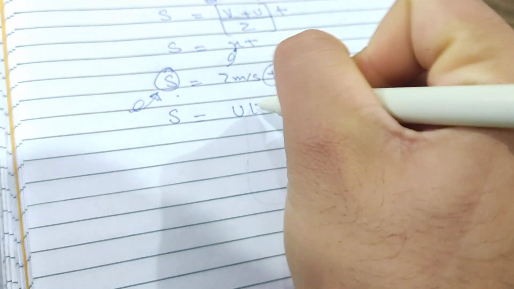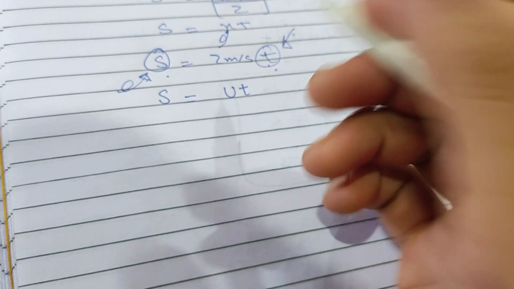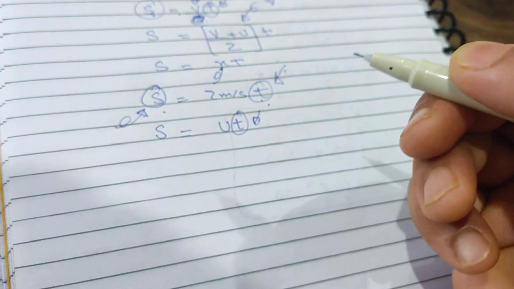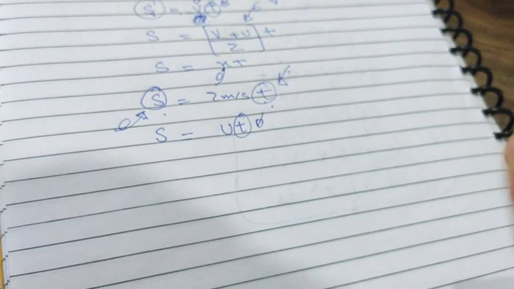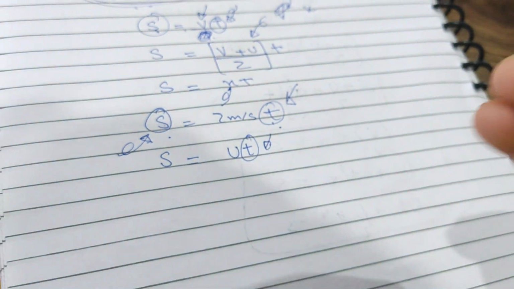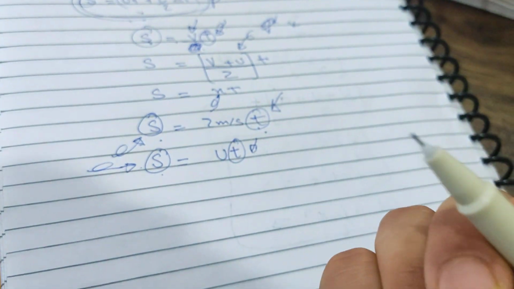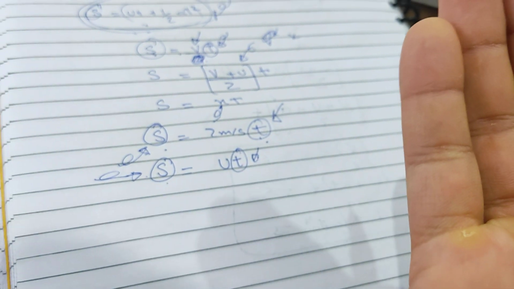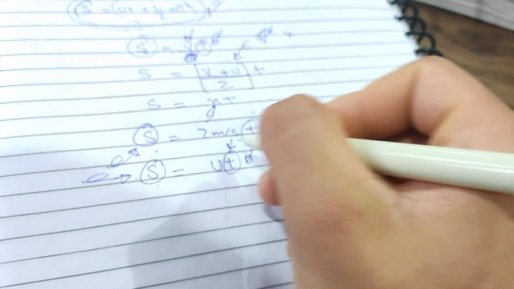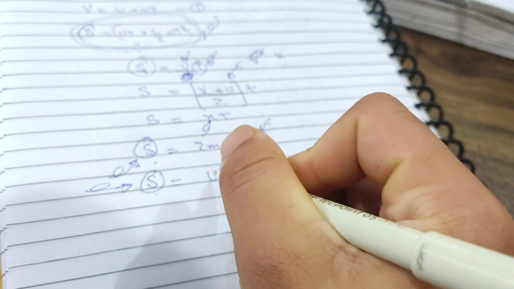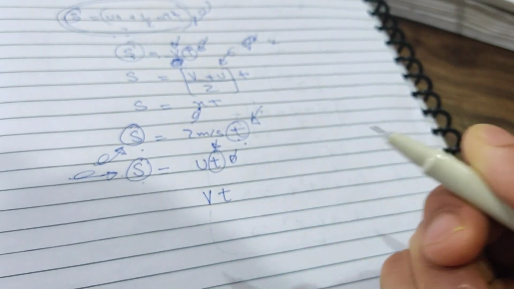But what if we insert u, the initial velocity only? This also doesn't make any sense, because then we have to take even more time. If it's accelerating, not decelerating, it means speed is increasing. If we already know how much distance a person has traveled, then in order to make the equation satisfy, we will have to take more time, right? But it doesn't make any sense. What if we take v? Yeah, it makes sense now.